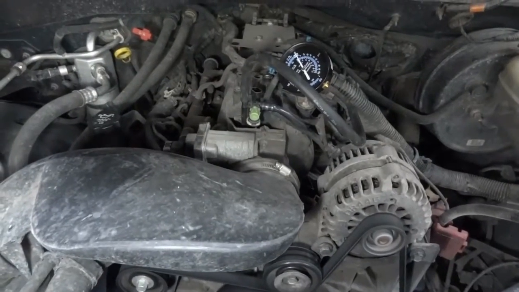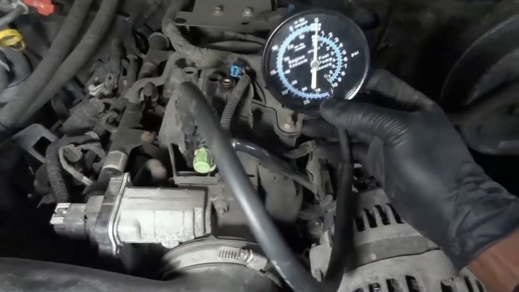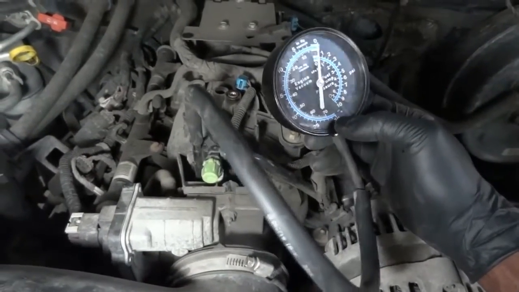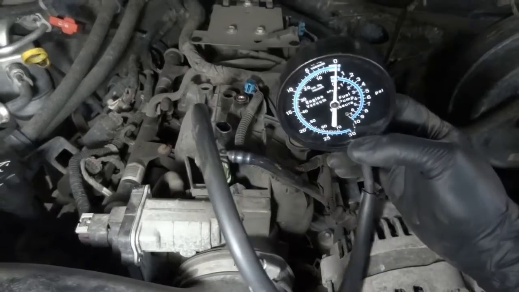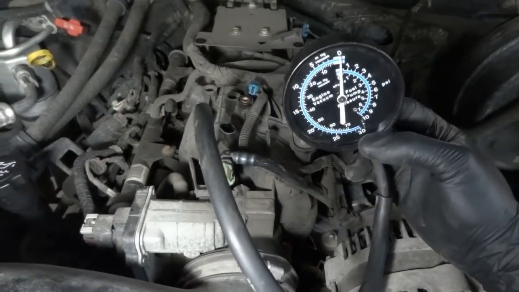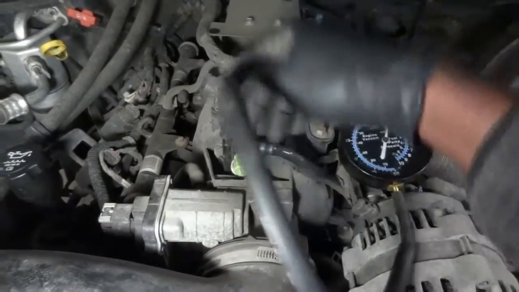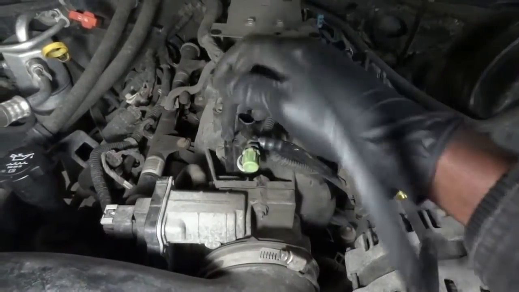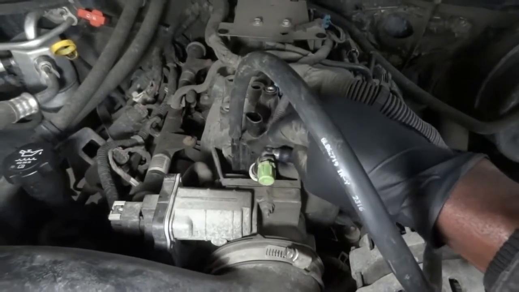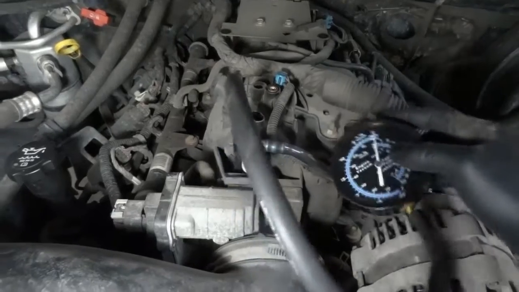Alright, so I got the engine started. As you can see, the engine is running and we don't have any vacuum on the other side of the purge valve, okay? Because the needle here on the vacuum gauge is showing 0. So there's no vacuum leaking from this purge valve, okay? So the purge valve is basically closed right now, which is normal because it's a normally closed solenoid.